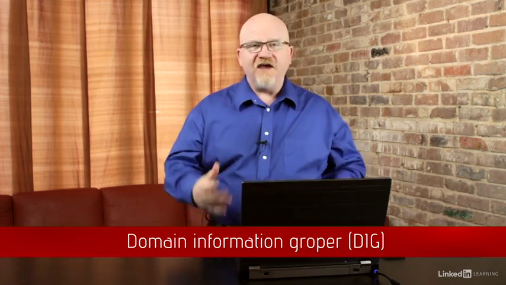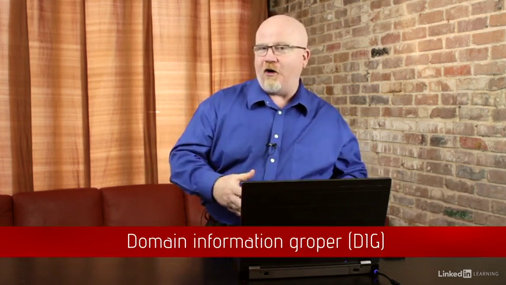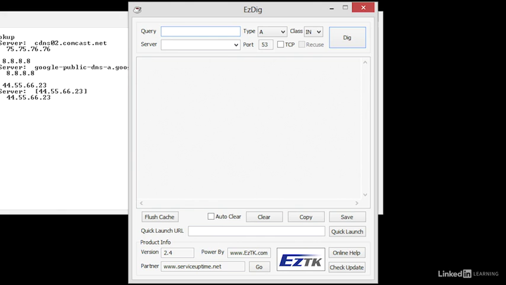If you want to have fun with DNS, you have to use a tool called Dig. Dig does not come with Windows, however. So I'm using a third-party tool that's a graphical Dig that works really, really well. If you got a Unix system, Dig just works at a command prompt, it works great. So let me show you Dig. Now this is called EasyDig and it works really, really well.